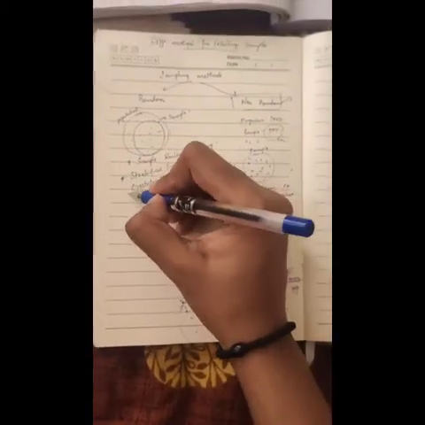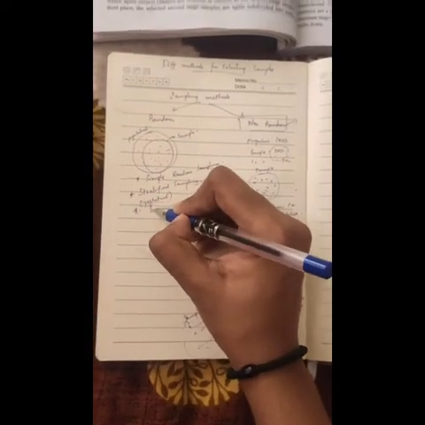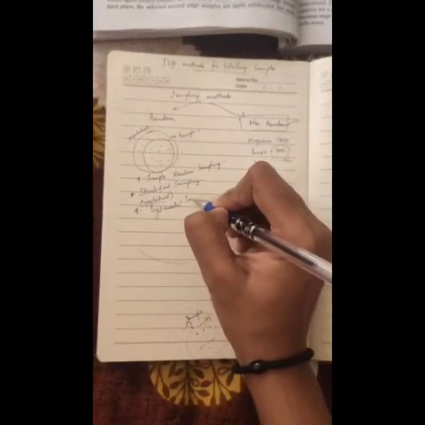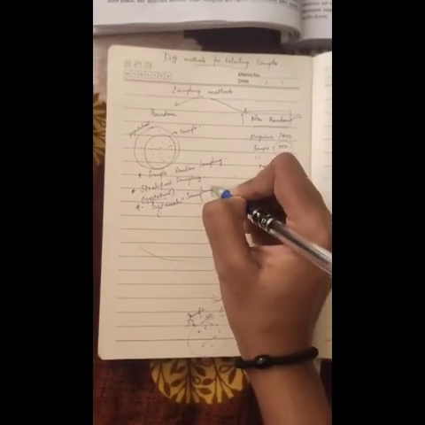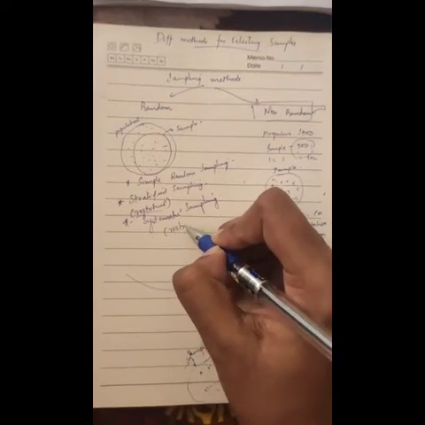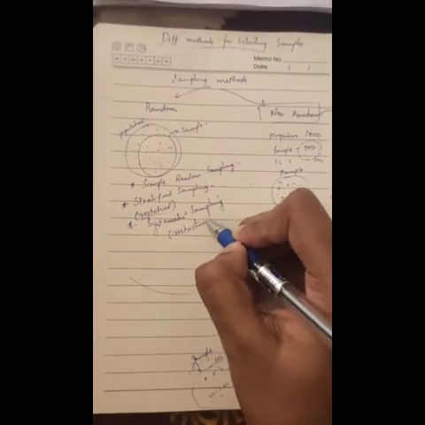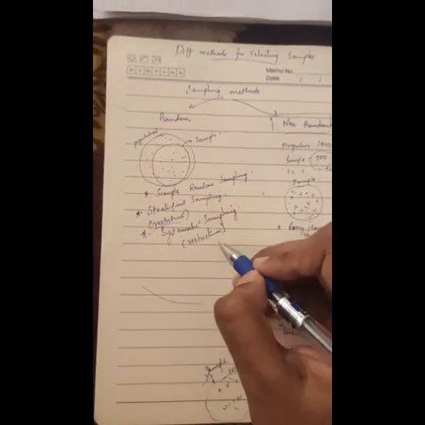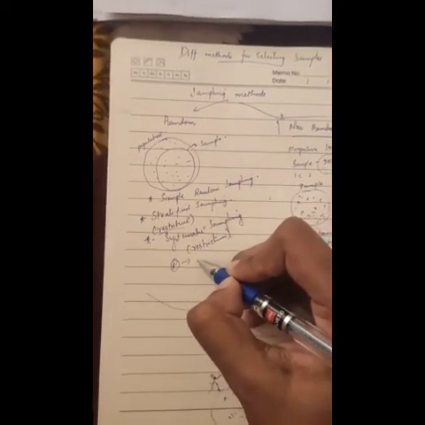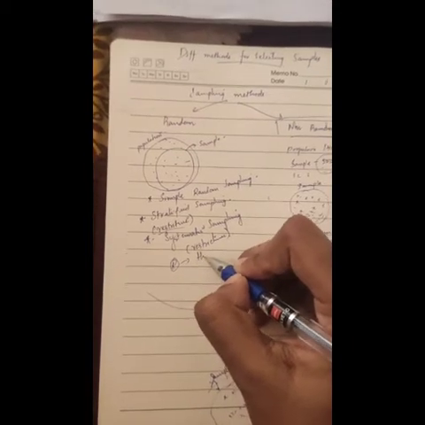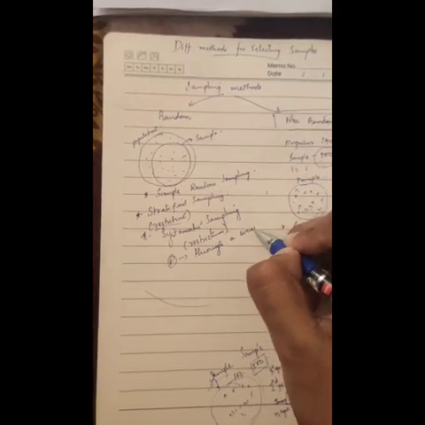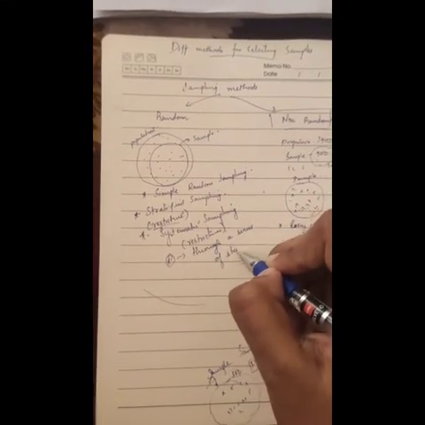The next type of sampling technique is systematic sampling. Systematic sampling is also a restrictive sampling technique just like stratified, but systematic sampling is conducted through a series of steps.